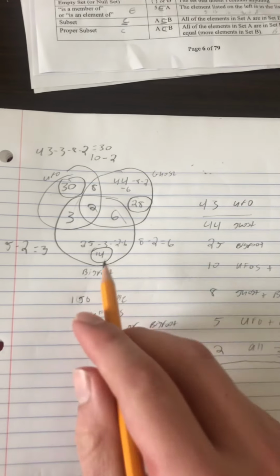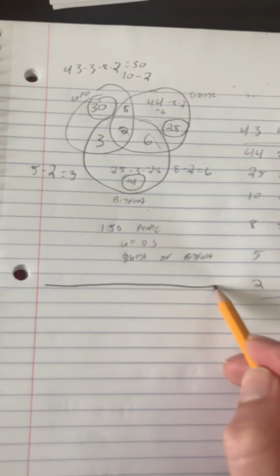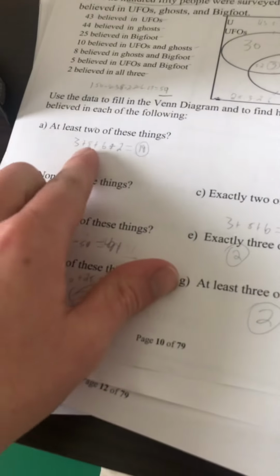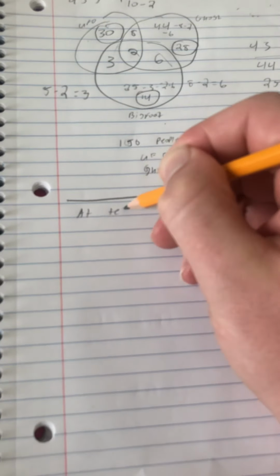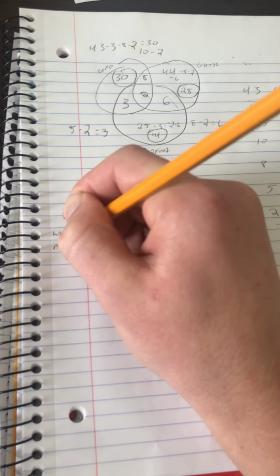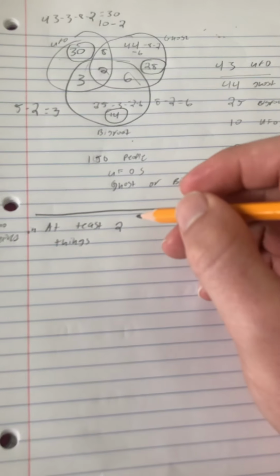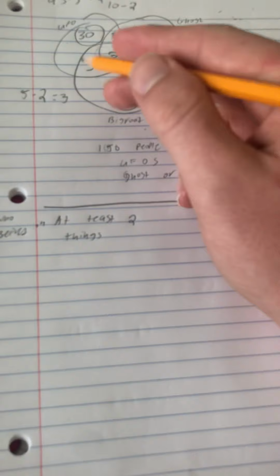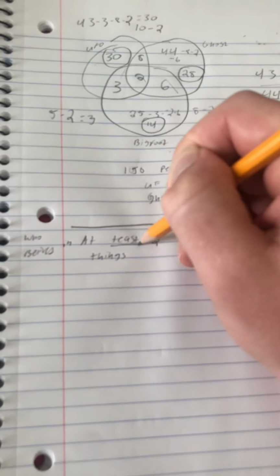Now that we have the real numbers, the numbers that actually make up the Venn diagram, we can answer some questions. For example, who believes in at least 2 things? That's an important key term. At least 2 things. Who believed in at least 2 things? Well, we're just going to add up everyone who believed in 2 things, but also in at least 2, that's the key word right there.